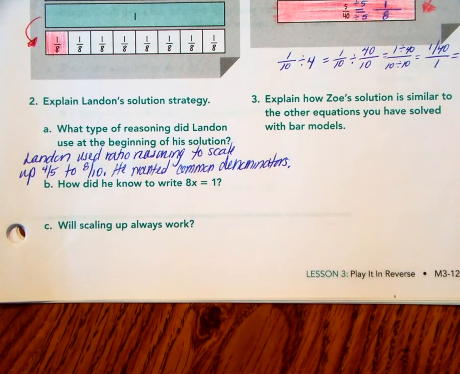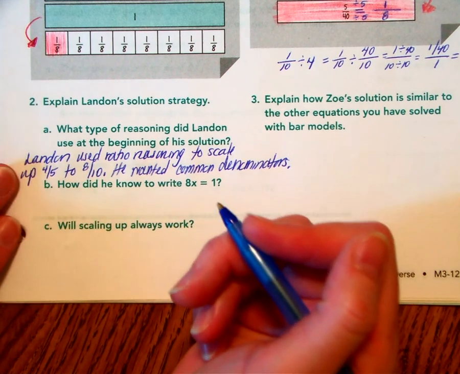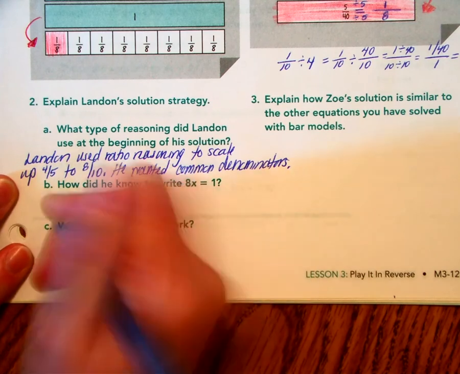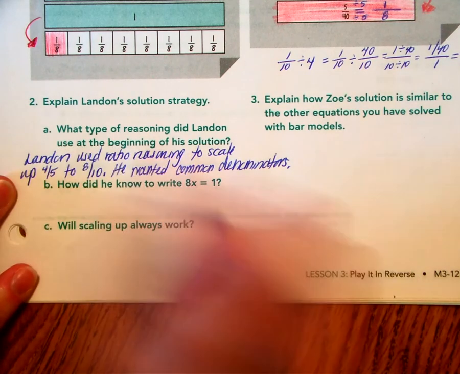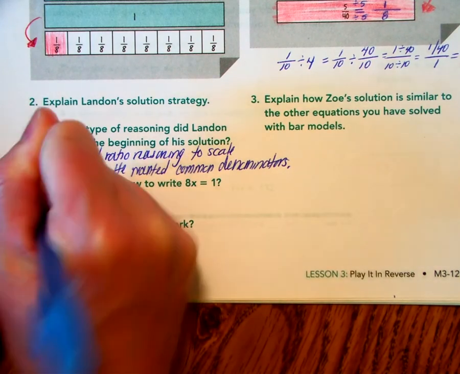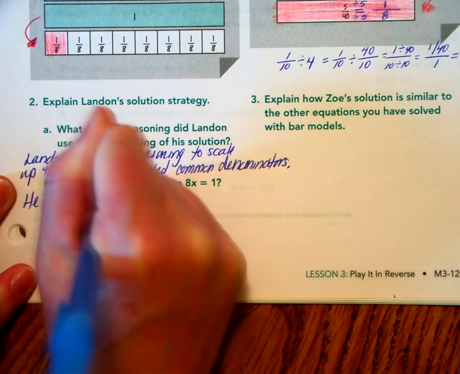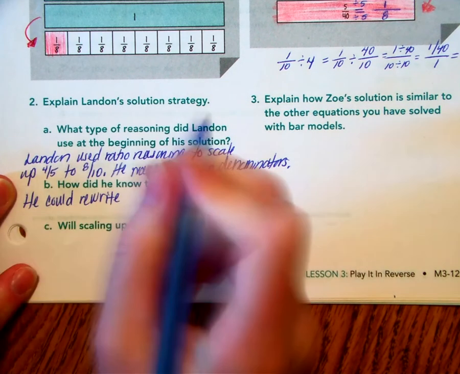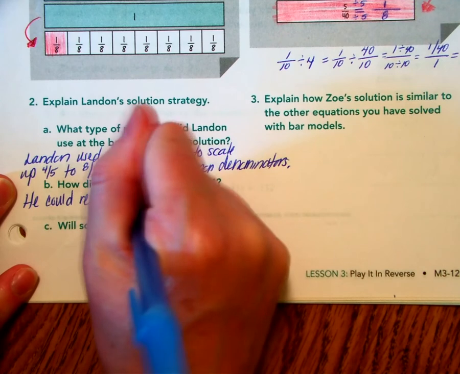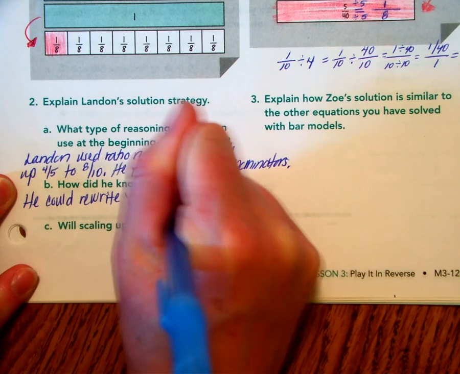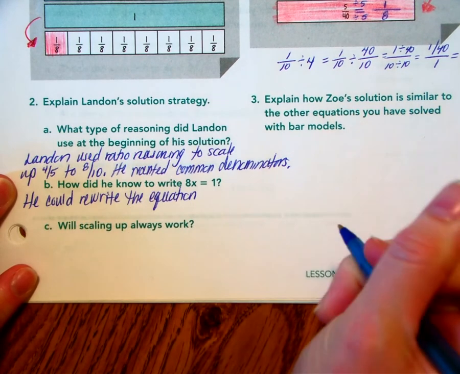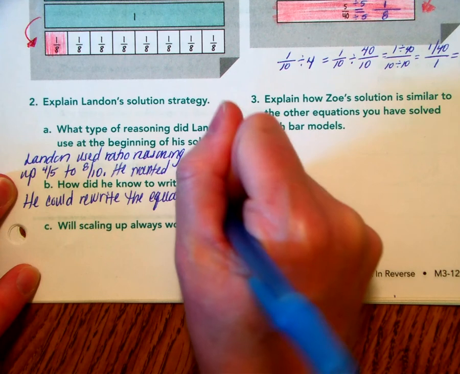He could have used properties of equality, or he might have used some inverse operation thinking. He could rewrite the equation using properties of equality.